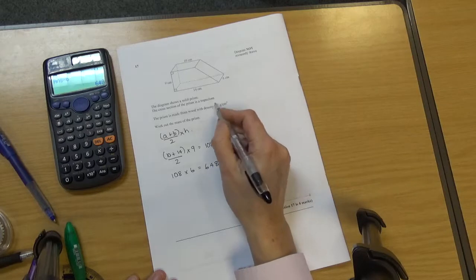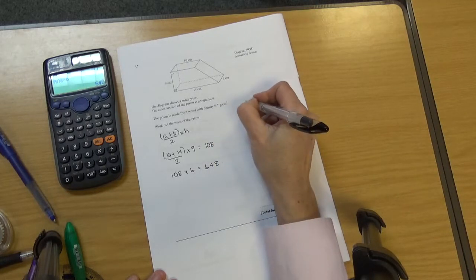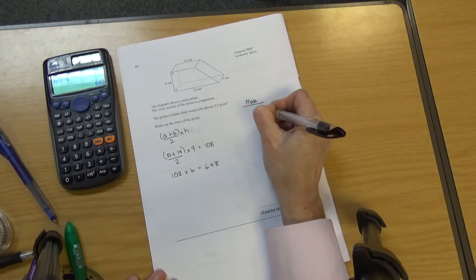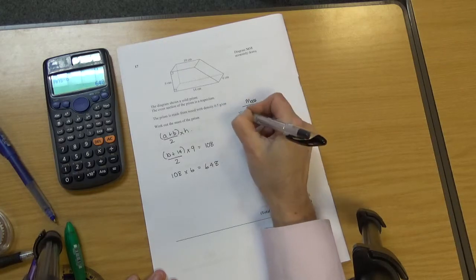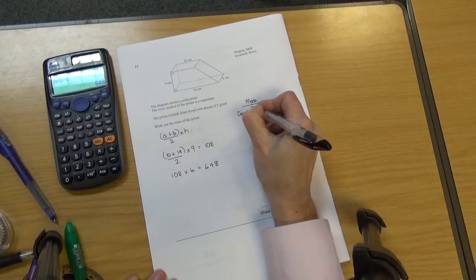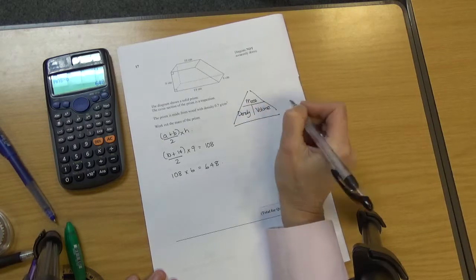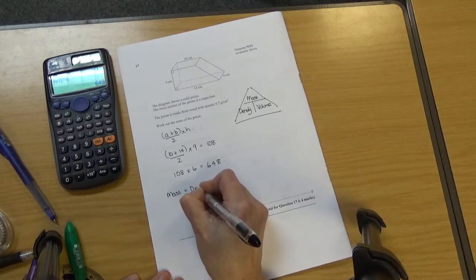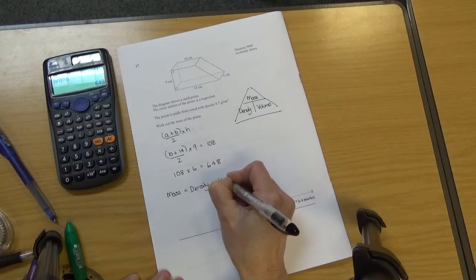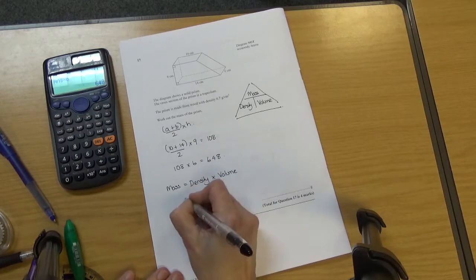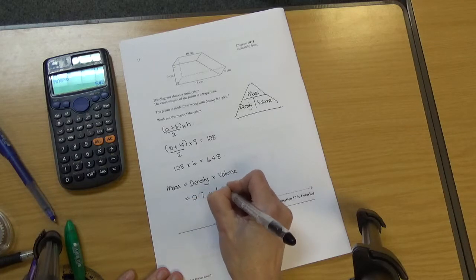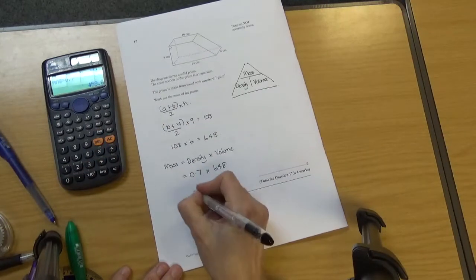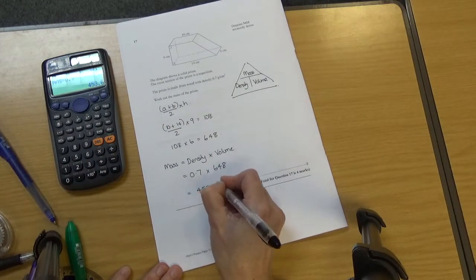Now density, the formula gives me a clue. Grams is mass, centimetres cubed is volume. And it's written as mass over volume, so density is mass divided by volume. I want to know the mass, and my triangle tells me that's density multiplied by volume. So density is 0.7 and the volume is 648. So the answer is 453.6 grams.